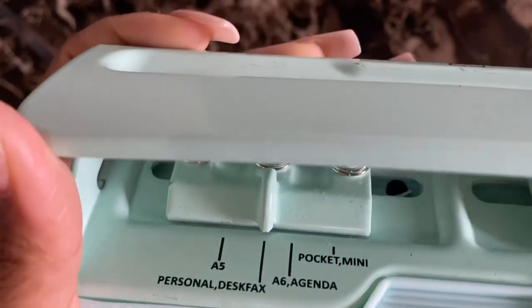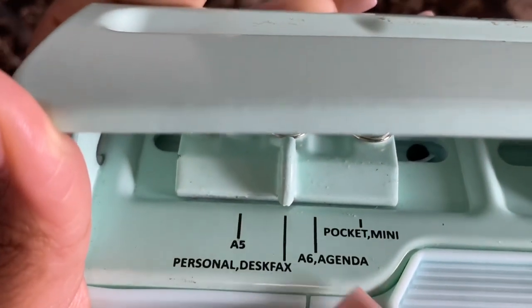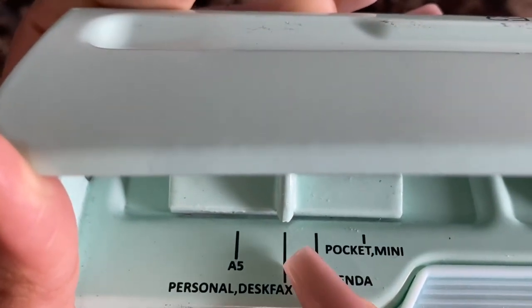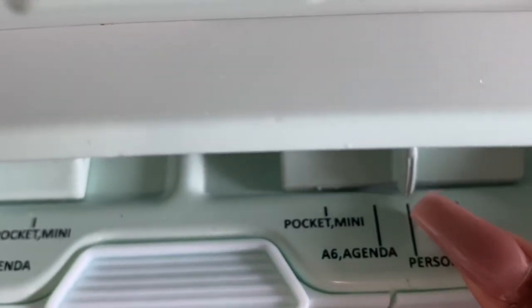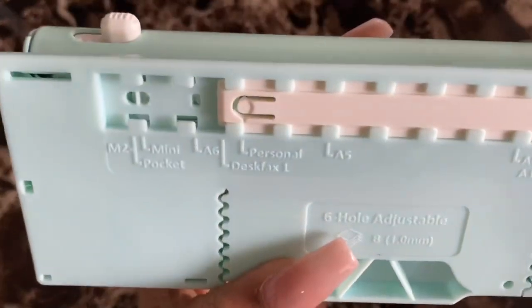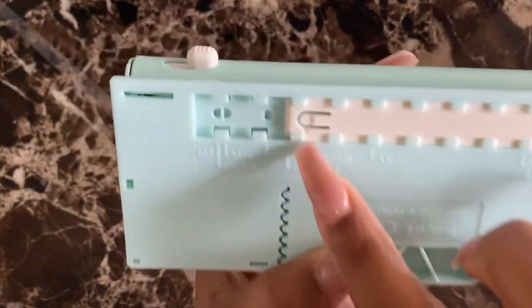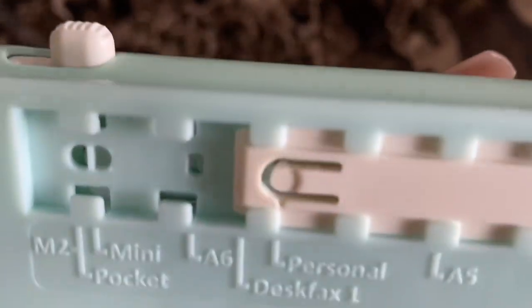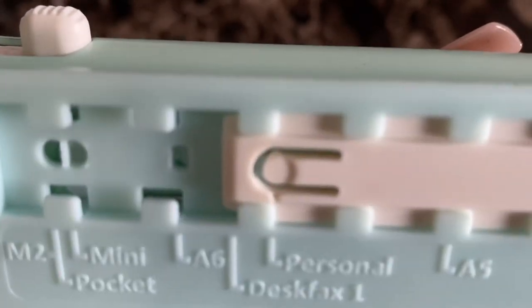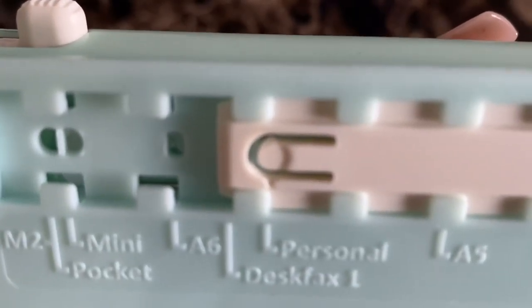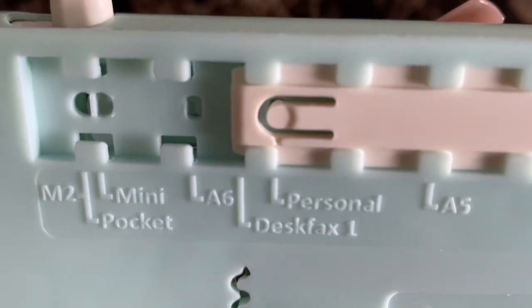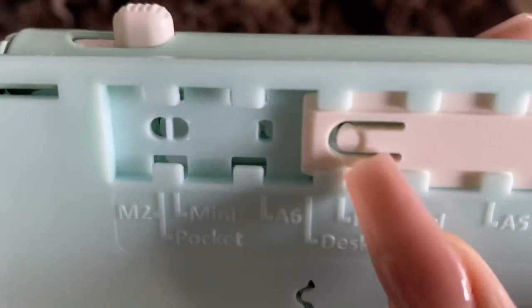So just make sure that everything is lined up. Now this is technically A6, but there's something about the way that A6 binders are made that you have to set your 6-hole punch to personal. It took me a long time to realize this. I had to Google it because I kept hole punching them on A6 and it would just not work. So just make sure that everything is lined up to personal.